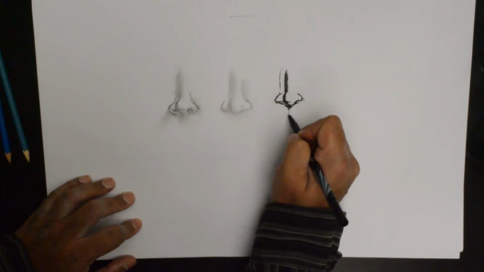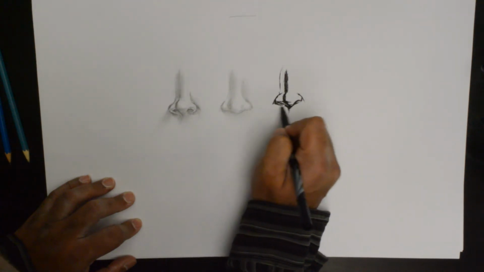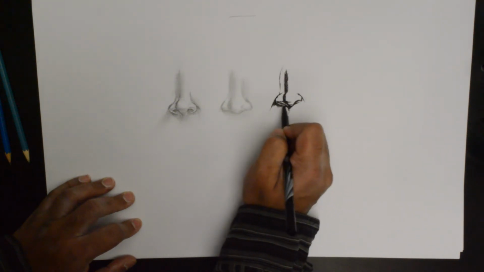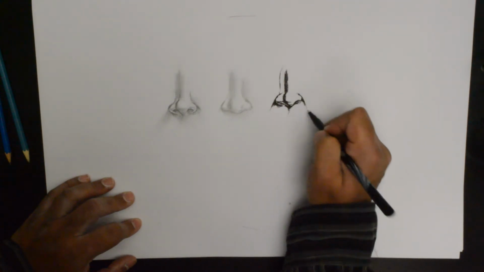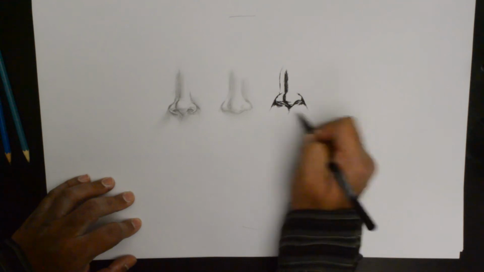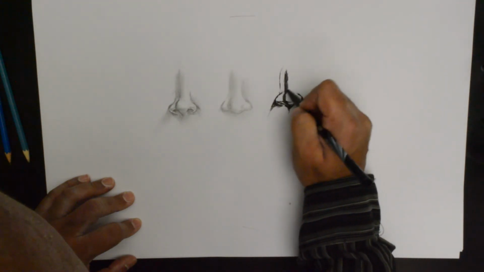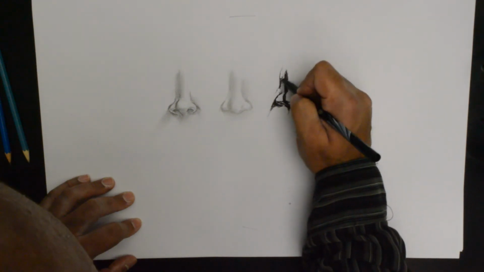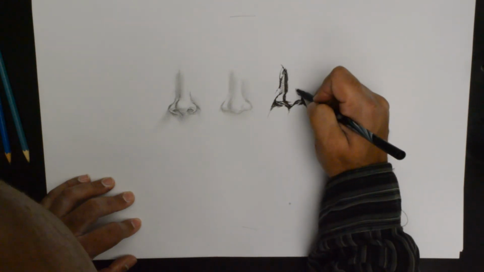So I sketched out the nose and I'm putting in the same shadows, but here a little bit of the nostrils is actually showing. I didn't intend that, but I think it just came randomly. So there we have it, and again it'll depend on the light source on the rest of the face and how you wish for it to stand out.